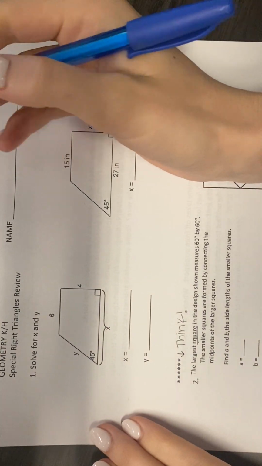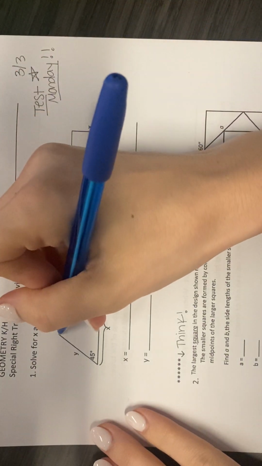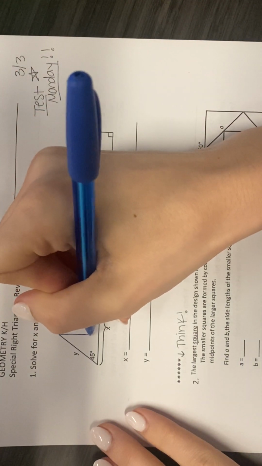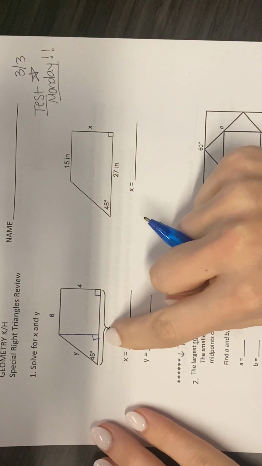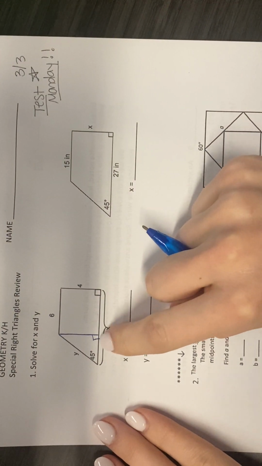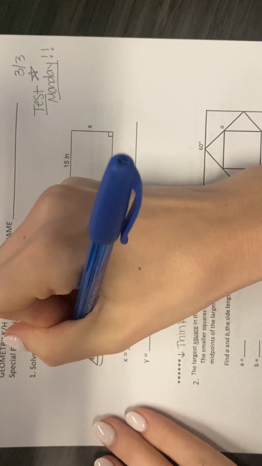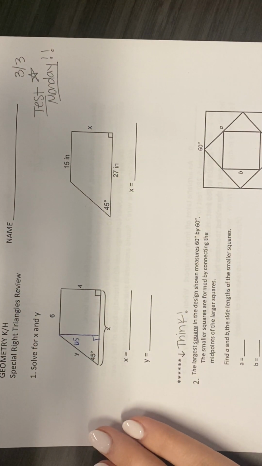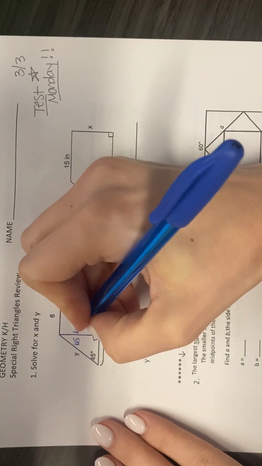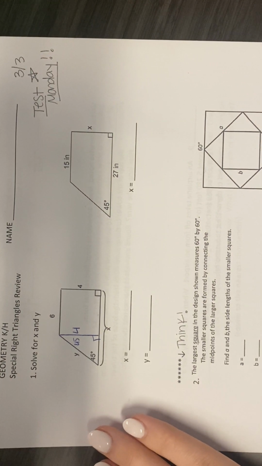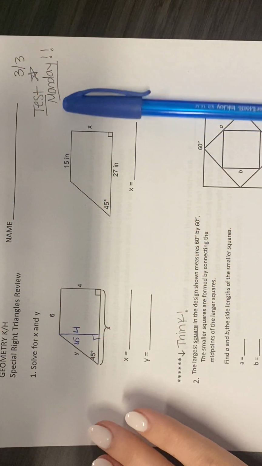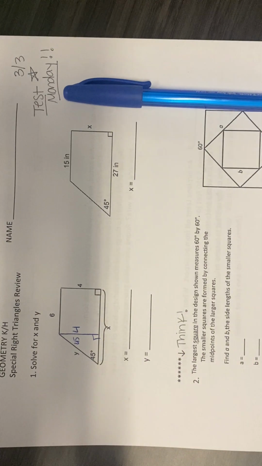So we see that this is a right angle here, which means this is a 45, 45, 90 triangle. So if this is 4, then this right here is 4. So this 45, 45, 90 triangle right here, let me highlight it so you can see it.